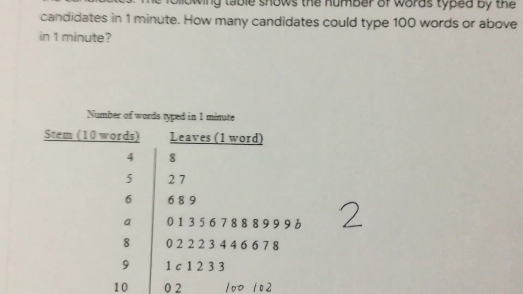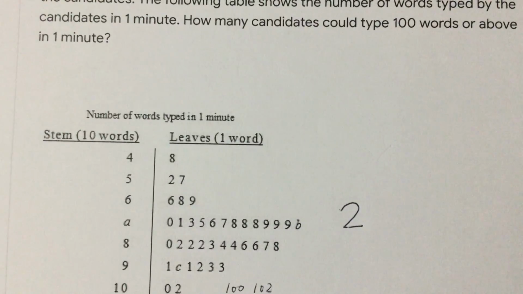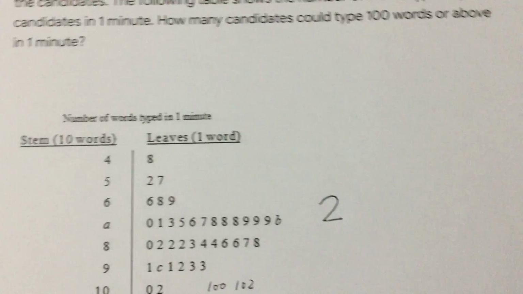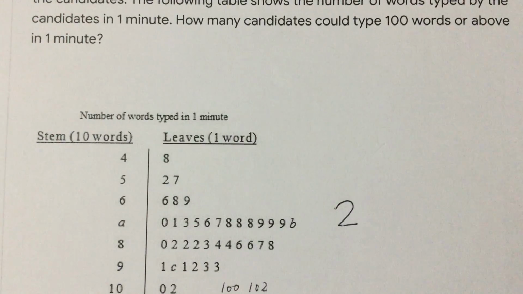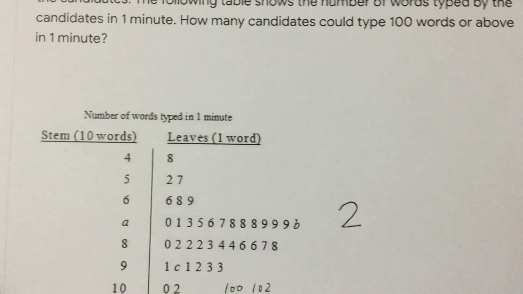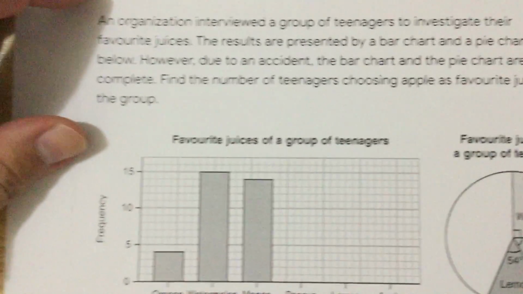This one is not difficult, but you must know how to do this and how to read this. I hope all of you can gain marks here because this part, the mark is not difficult for you all to get. So I hope that you can get very high marks in these questions. Next, this one is the last question.